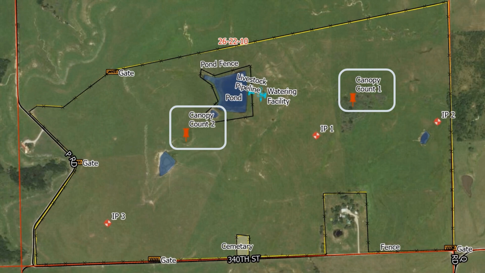Canopy counts are areas in the planning land unit where Luke measured how much of the ground is covered by the tree canopy. The term canopy count refers to the method Luke used to figure out the canopy cover. In other words, the canopy cover is what you measure, and the canopy count is how you measure it. These terms are sometimes used interchangeably.